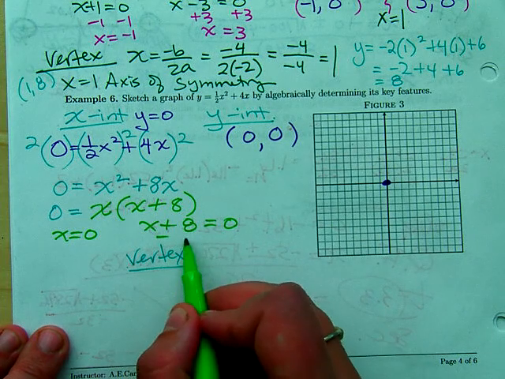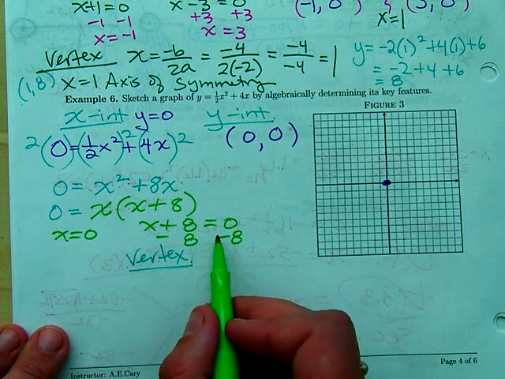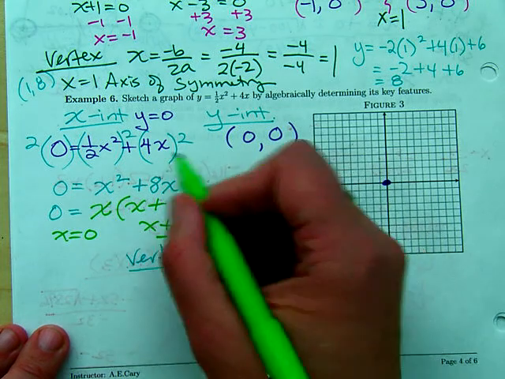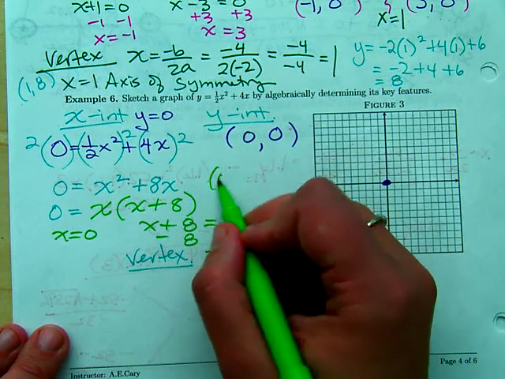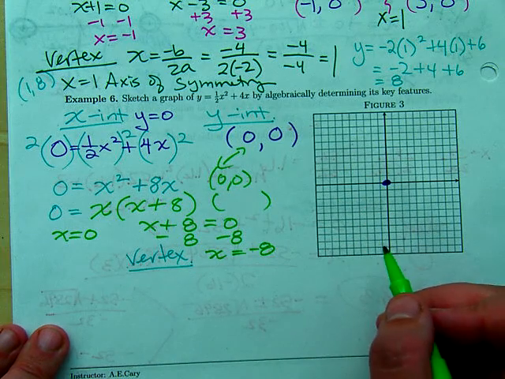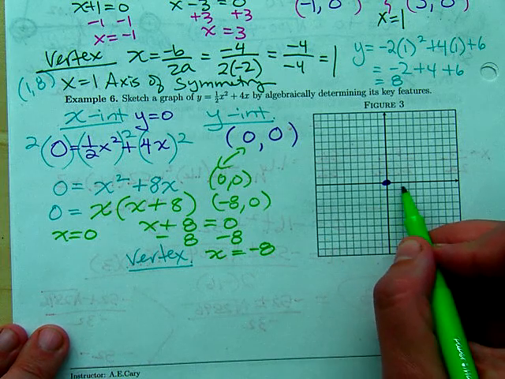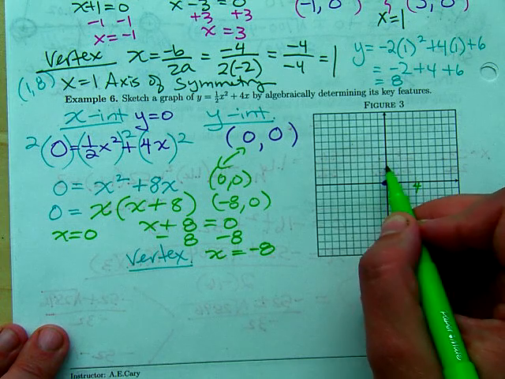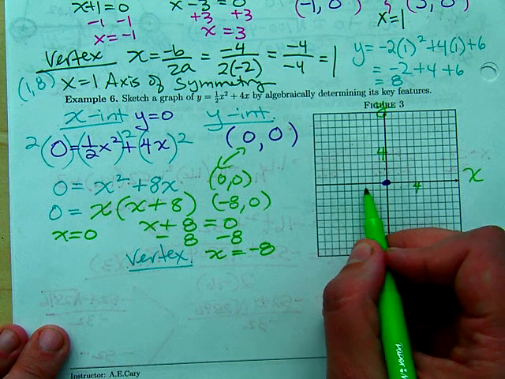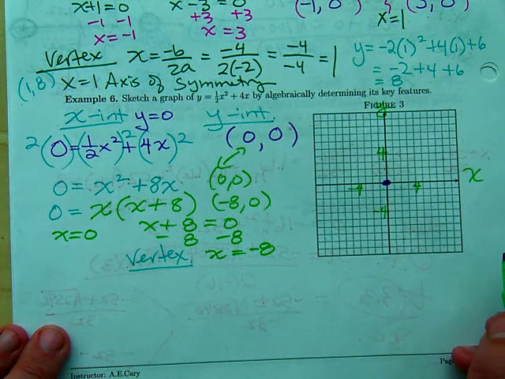So what do we get here? I'm just solving for x. So our x-intercepts are 0, 0, which is the same thing, and our other x-intercept is -8, 0. So 1, 2, 3, 4 on the y-axis, x-axis. 1, 2, 3, -4. I don't know why I did -4.